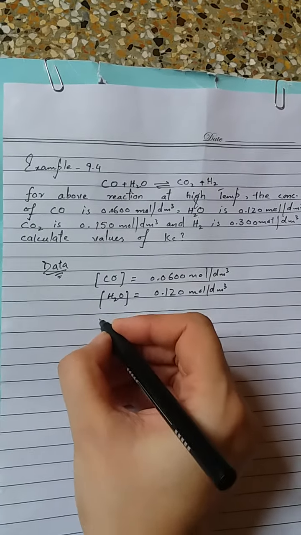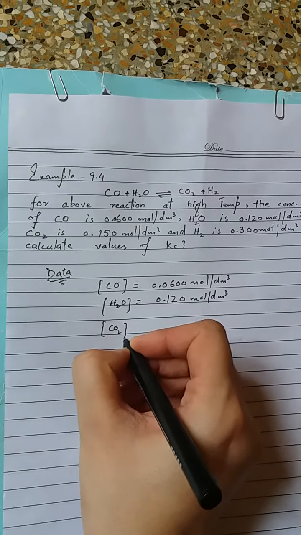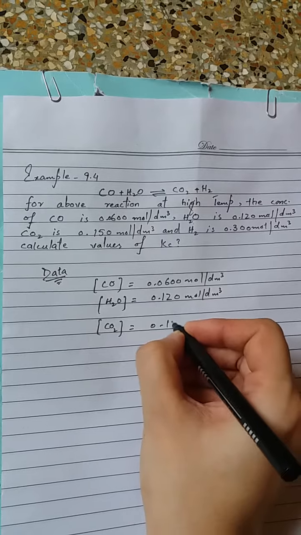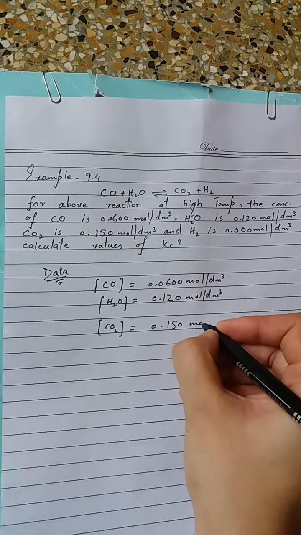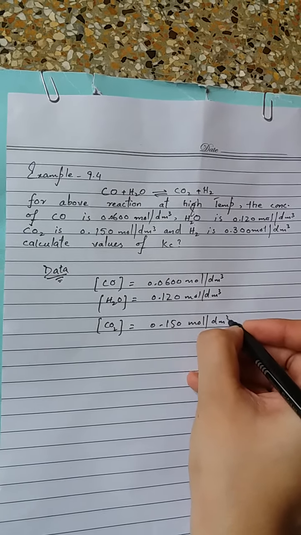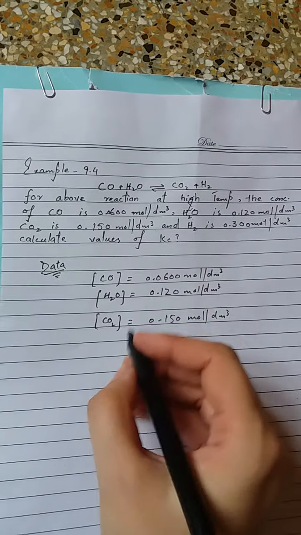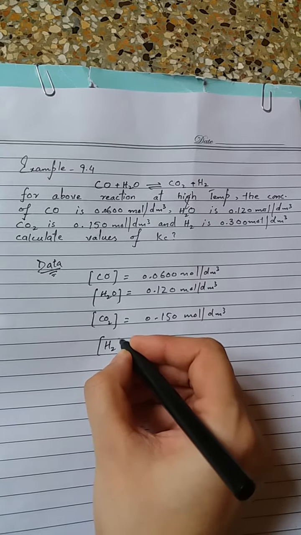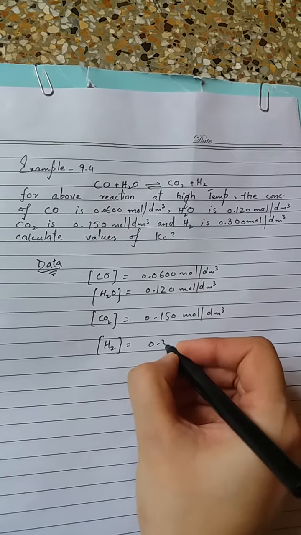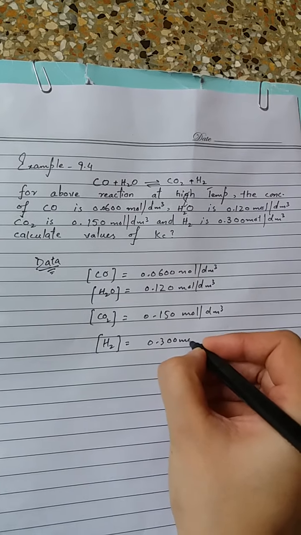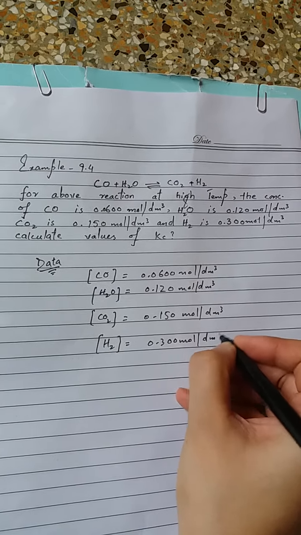Here concentration of CO2 is about 0.150 mole per decimeter cube. Similarly, concentration of H2 is 0.300 mole per decimeter cube.